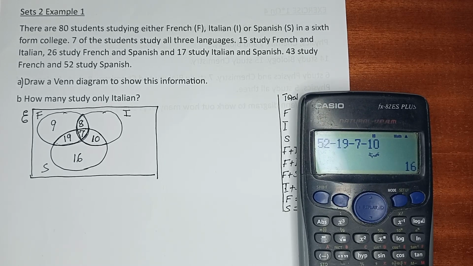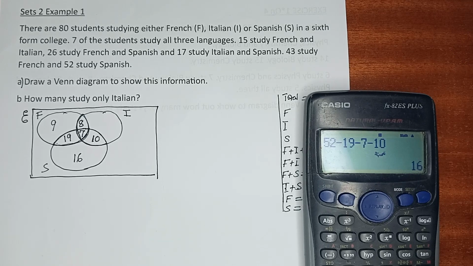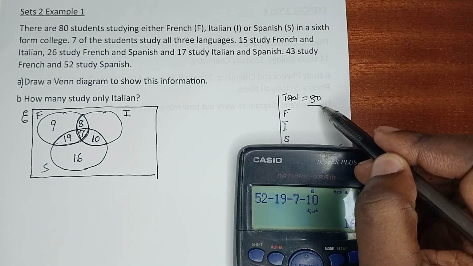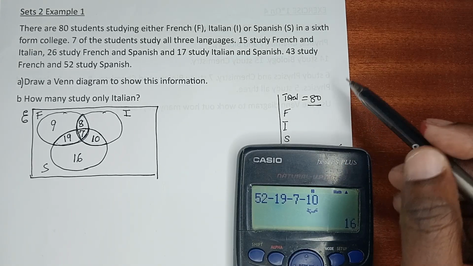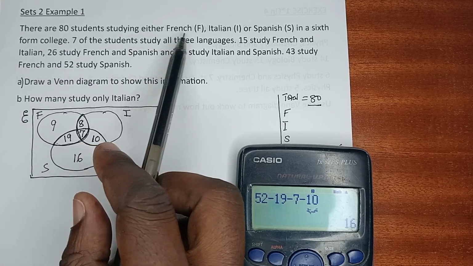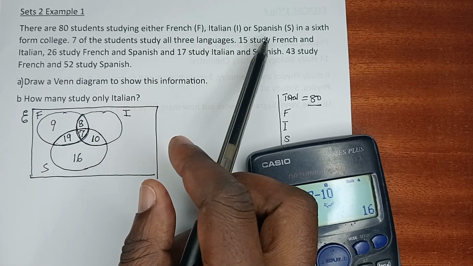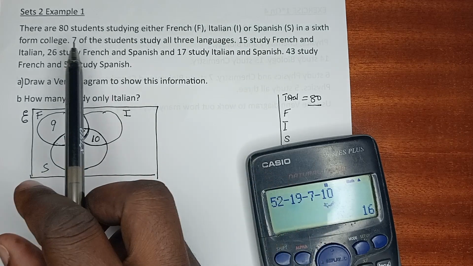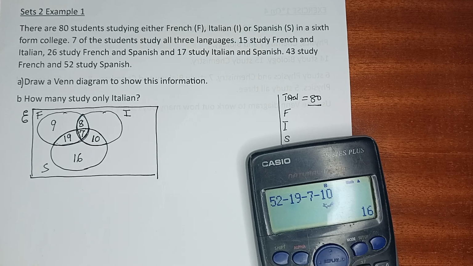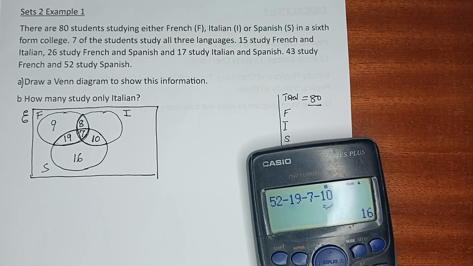So the question is, draw a Venn diagram to show this information. The total number of students in that college is 80. We are told that there are 80 students studying either French, Italian, or Spanish, so we do not have students in that college who are doing nothing.